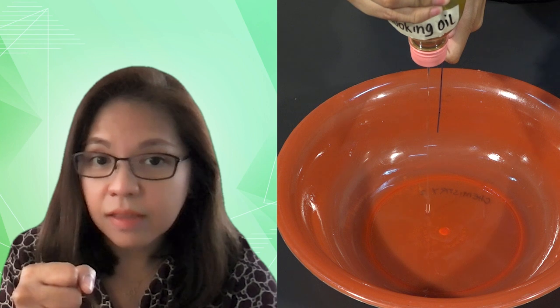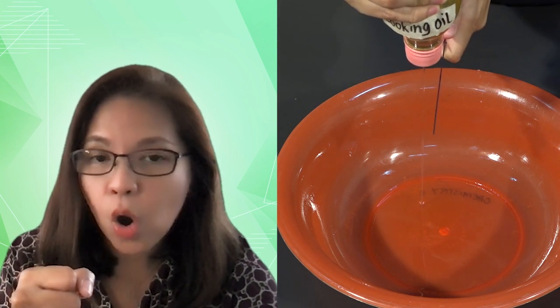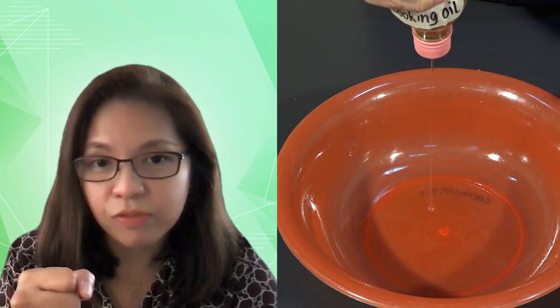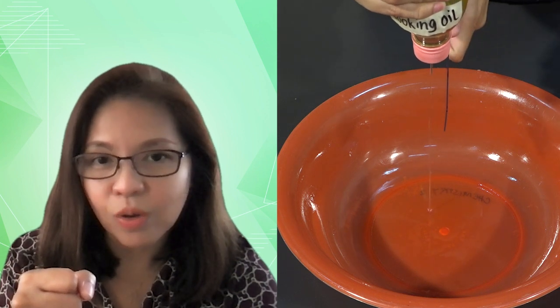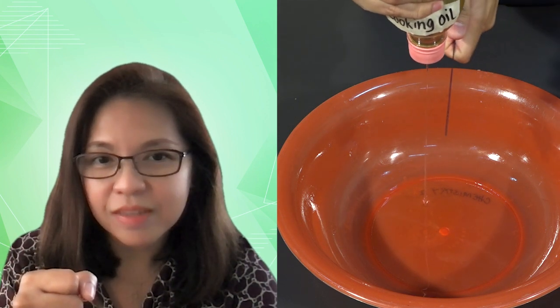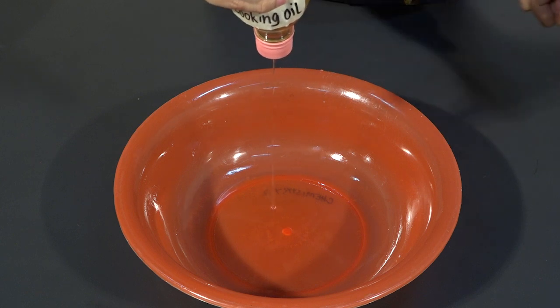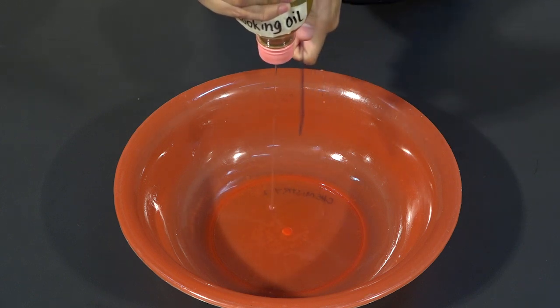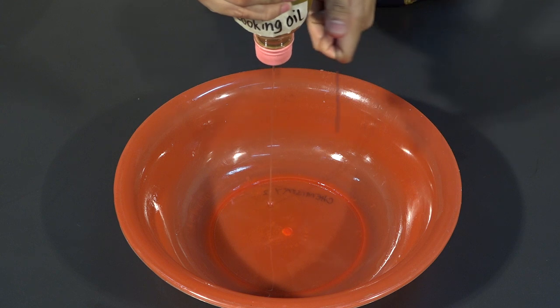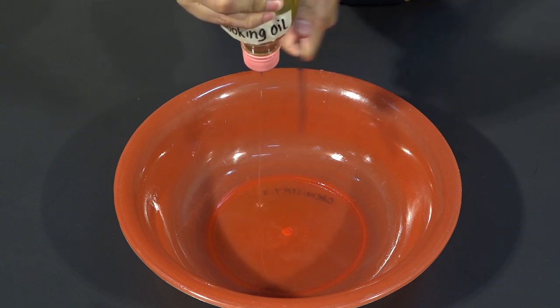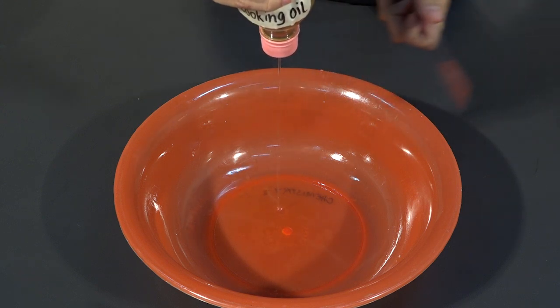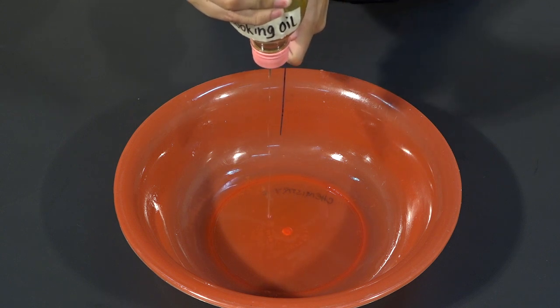And then, as you bring it closer, observe what happens to that fine stream of cooking oil. Based on your observation, what could be the polarity of cooking oil? What happened to the stream of cooking oil as a charged plastic ruler is brought closer to it? Did you observe the same movement of the cooking oil as that in the movement of the water and ethanol? Now again, basing from your observations, what could be the polarity of cooking oil?